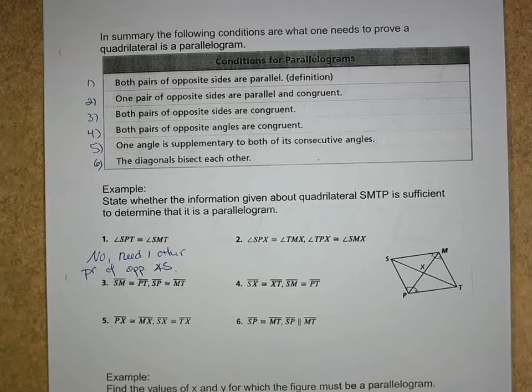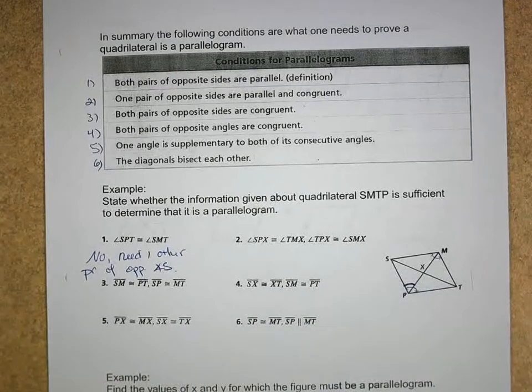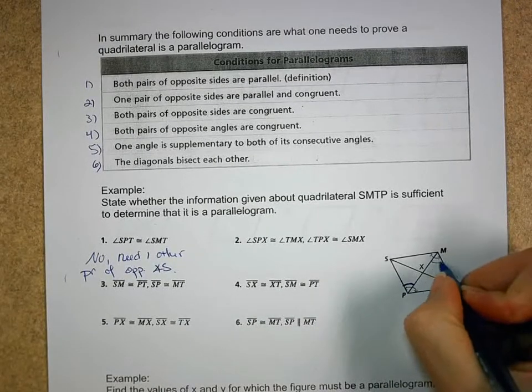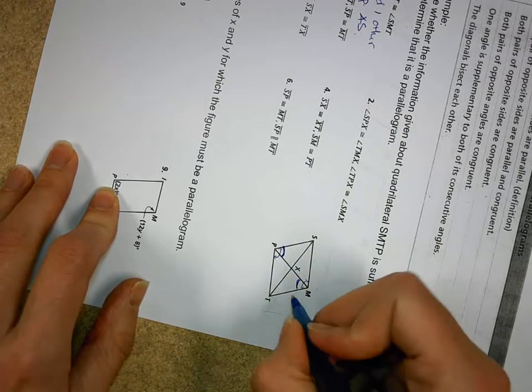Let's look at the next one. They say angle SPX is congruent to angle TMX. So SPX, and I'm going to use a different marking here, is congruent to angle TMX. Okay, so those two are congruent. Now guys, I want you to look at this. Are those alternate interior angles? Yes. So does that make parallel lines?